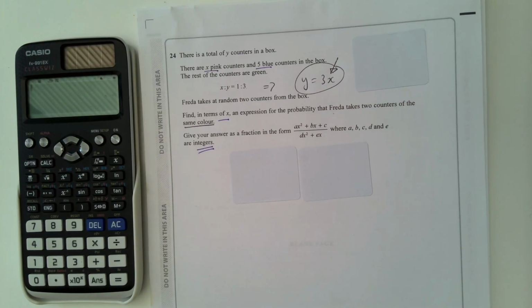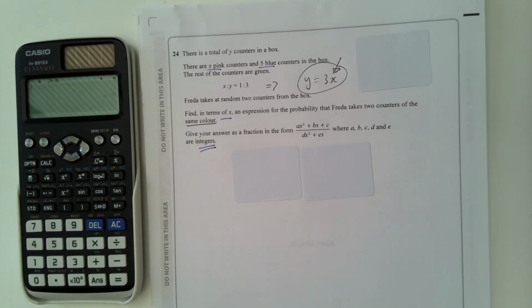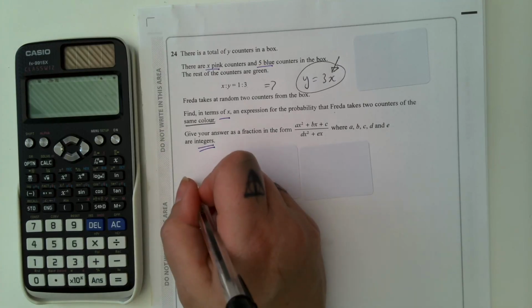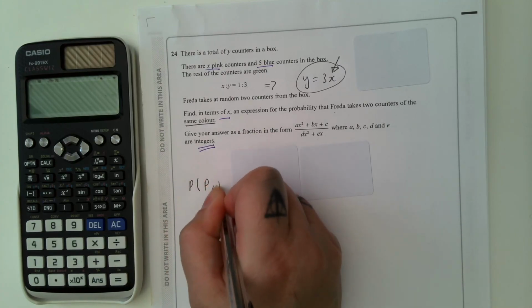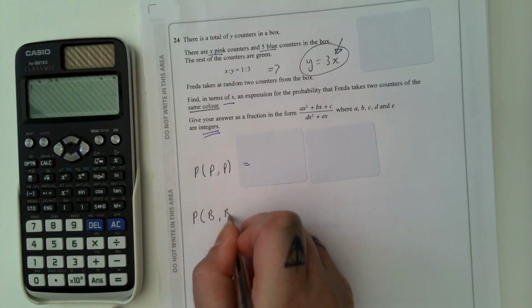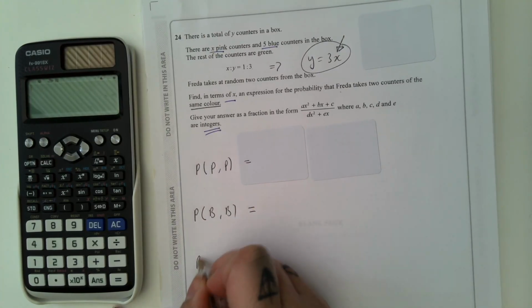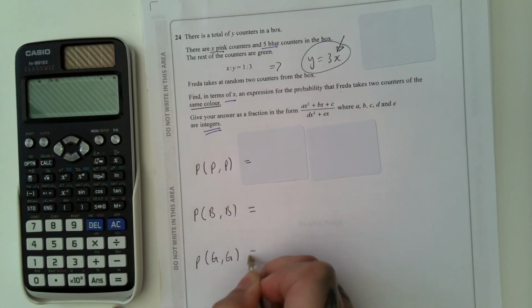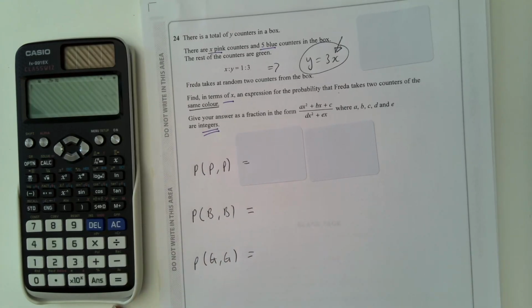Now we need to look at these probabilities. So we want the probability that Frida takes 2 counters of the same colour. So we're looking for the probability that she takes pink and pink, blue and blue, and green and green. Okay, so probability of pink then.